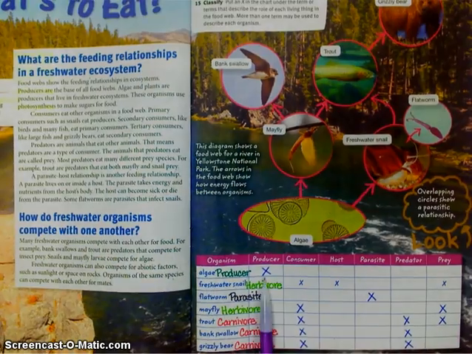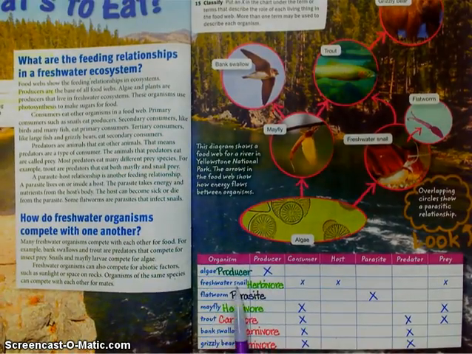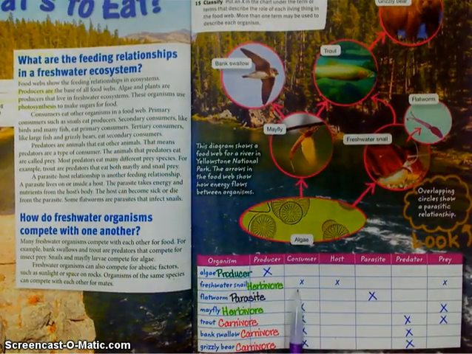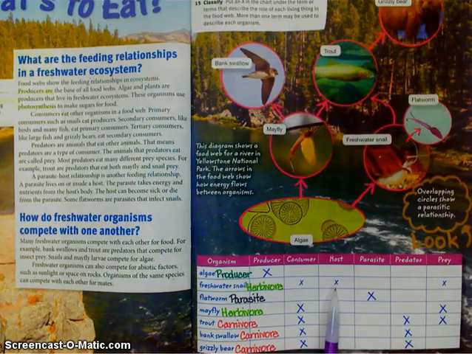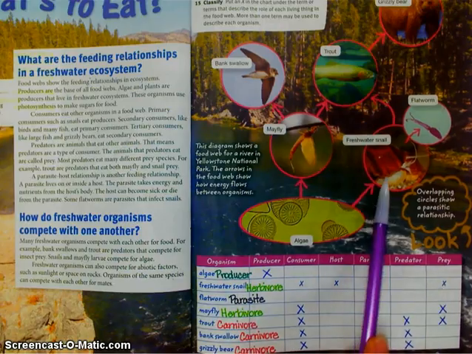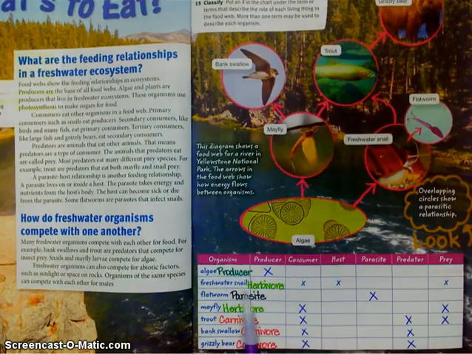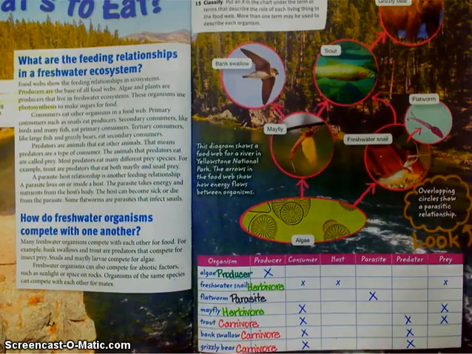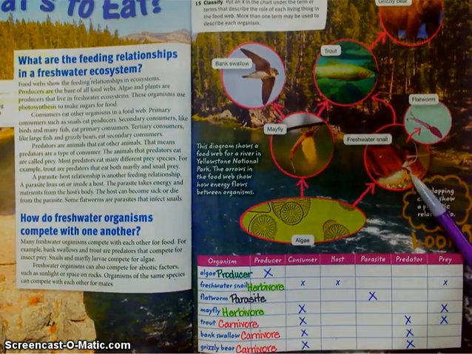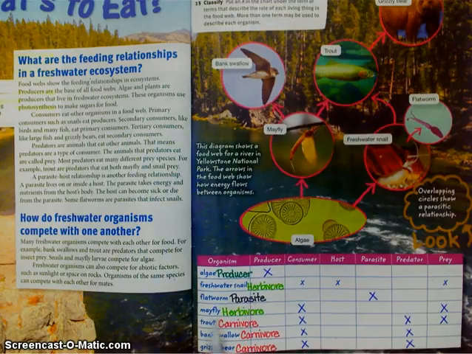So algae is your producer. Freshwater snail is going to be a consumer. Since it's also got a parasite hanging on it, it's also a host. Also, the snail is prey because the trout may eat the snail. The snail, however, eats only algae, so we're going to consider the snail a herbivore. The flatworm is a parasite that feeds on the snail. So we're going to list it as a parasite.